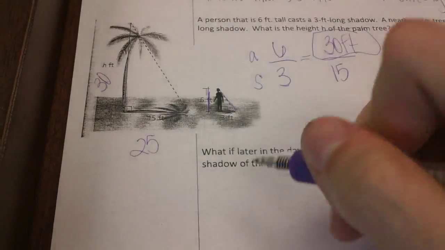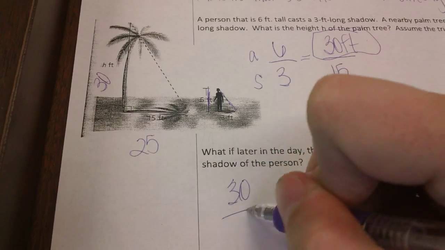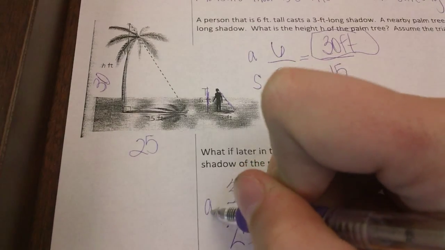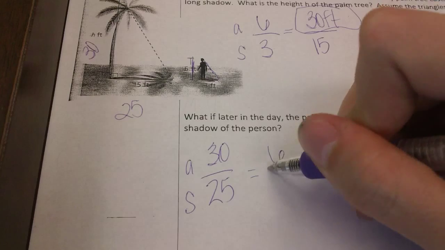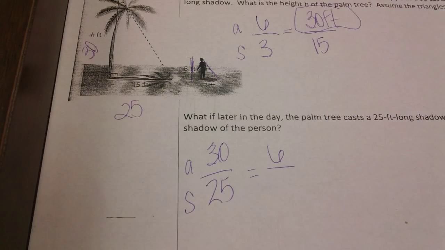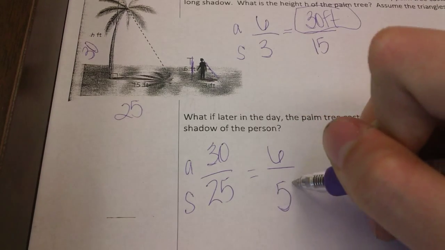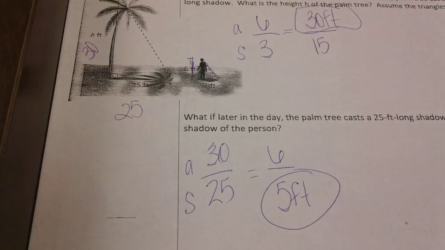So now we have to use 30 and 25 for the actual and the shadow. And we know that the person hasn't changed. They're still 6 feet tall, but now their shadow would be 6 times 25 divided by 30, which is 5. So now their shadow is 5 feet instead of 3 feet.